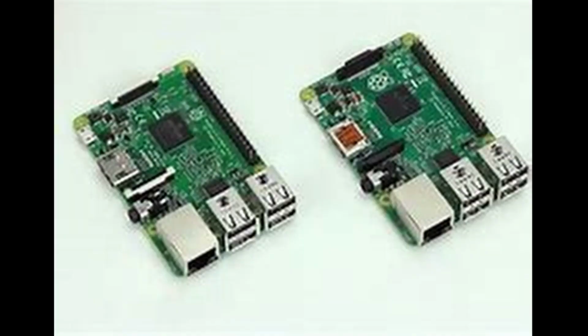The cost of Raspberry Pi 3 is $35 and the Raspberry Pi 2B is 2,107 in Philippine money. And now, we talk about Raspberry Pi version 4.